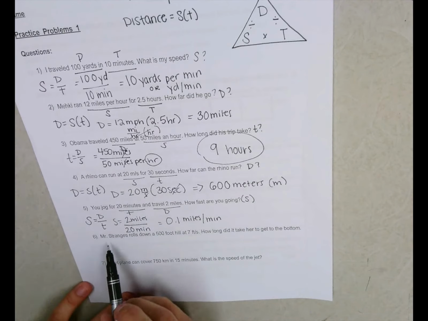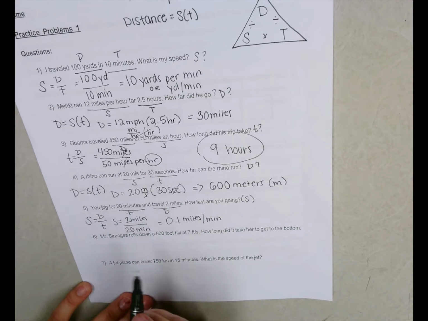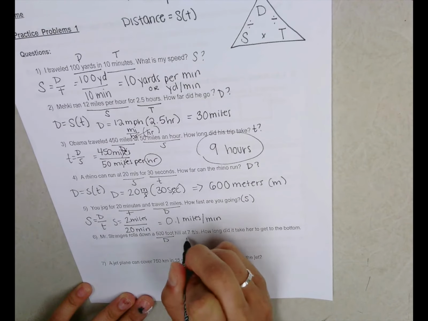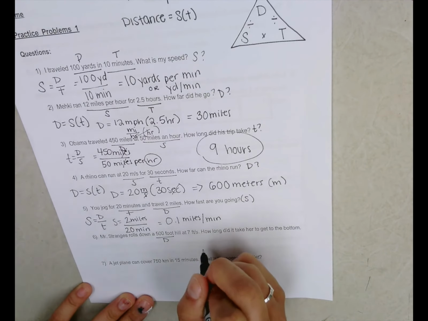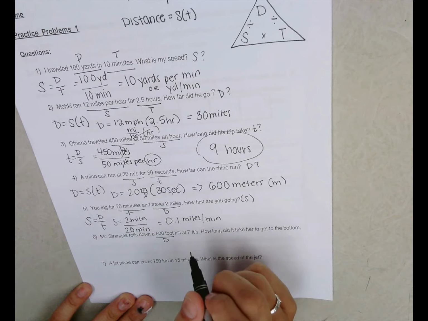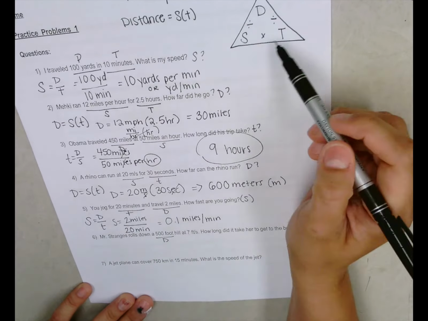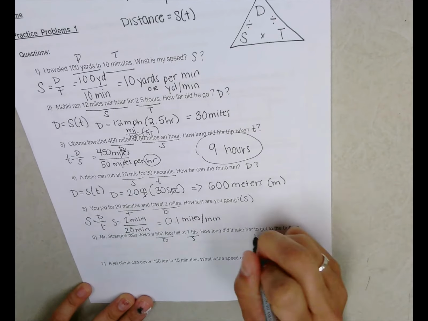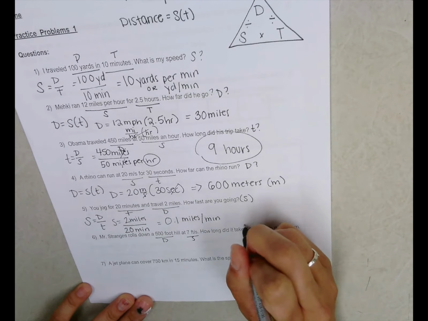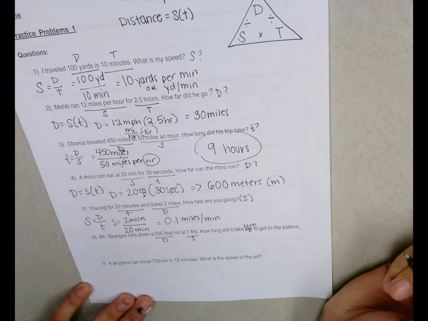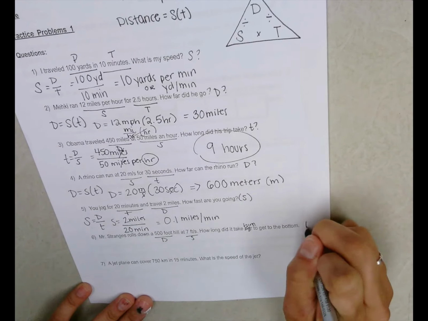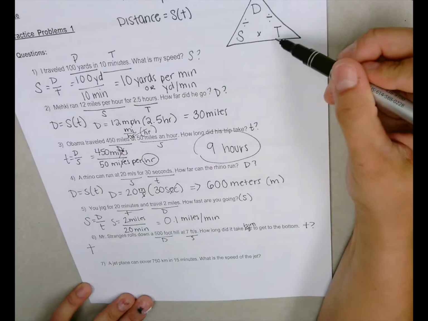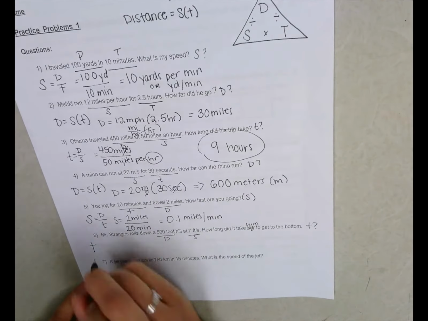Mr. Stranges rolls down a 500-foot hill. Well, feet, that's a measure of distance. At 7 feet per second. Anytime it's distance over time, it's going to be speed. So speed, how long did it take her, oops, he's not going to be happy about that, him, to get to the bottom? So we're looking for time. So we know that time is equal to distance over speed.